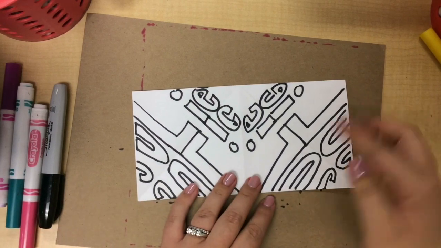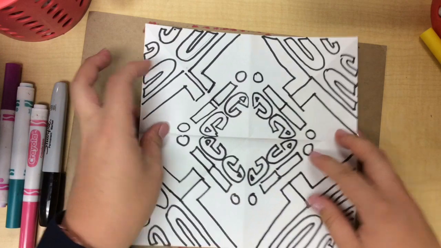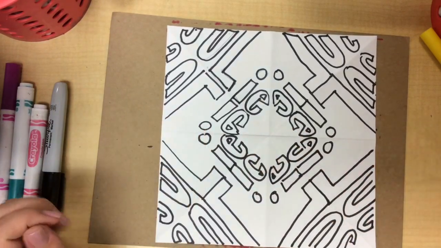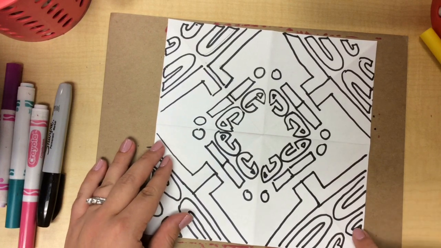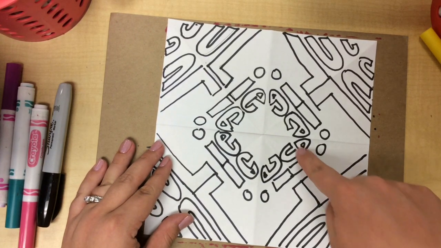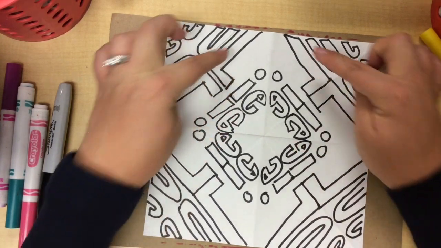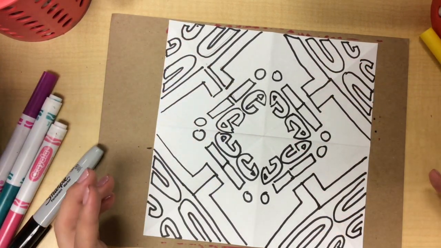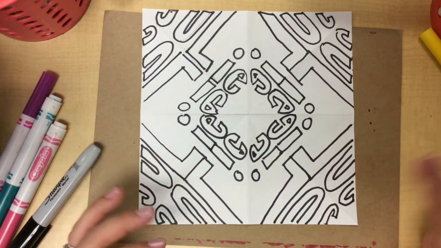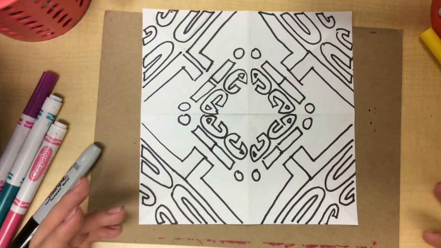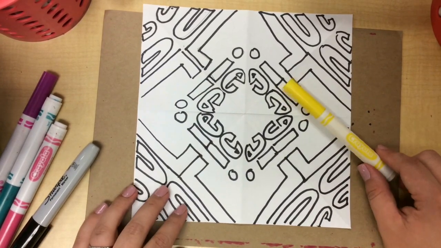Okay, now that I have traced it on both sides, when I open it up, you can see the really cool design that happens. Now, you can see that I have my name that goes Julie all the way to the middle, and it's made this really cool design that almost doesn't even look like a name anymore. And for some of you, after you complete this, you won't even be able to tell it's a name. So all that's left to do for this one is to color with some markers.